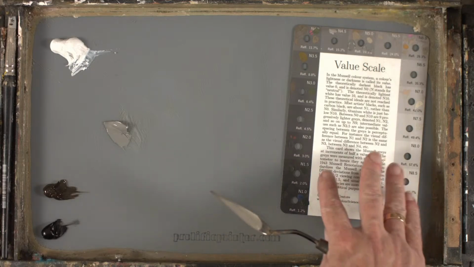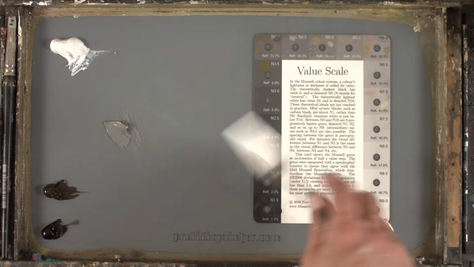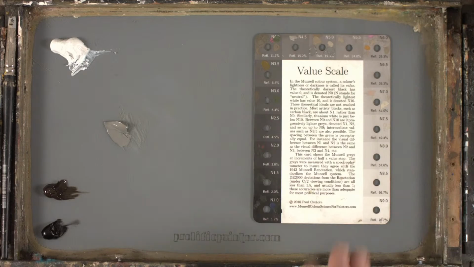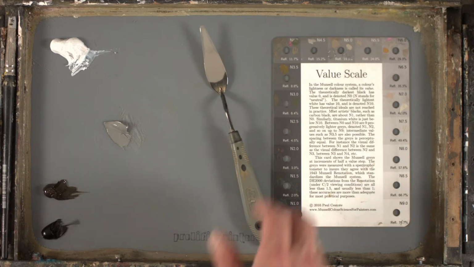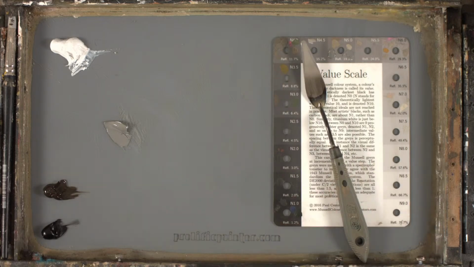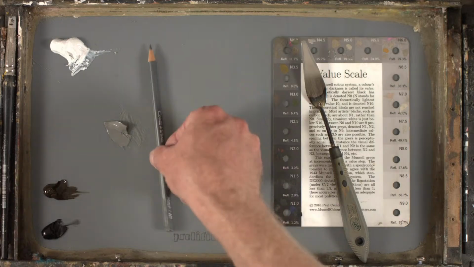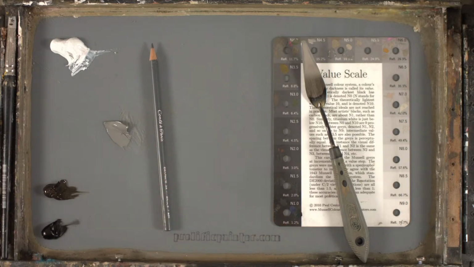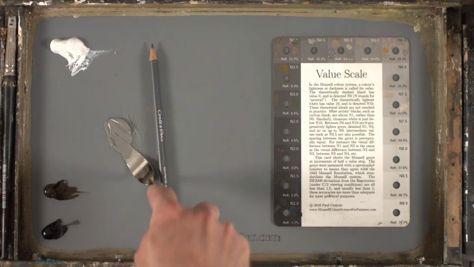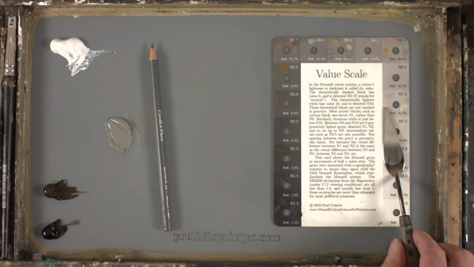A good size splodge, which is, as everybody knows, a scientific term for the correct amount of paint. I'm being flippant because there's absolutely no way that I can tell you exactly how much paint there is there. Let's look for something that's a standard size. Here is an ordinary pencil. That's how big my splodge is compared to a pencil.